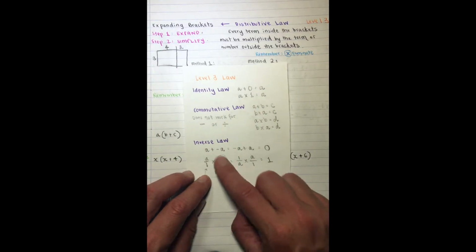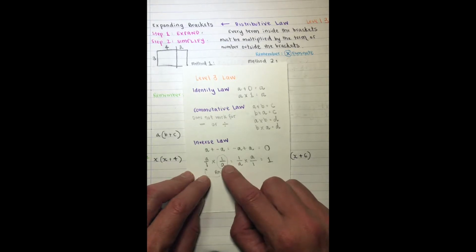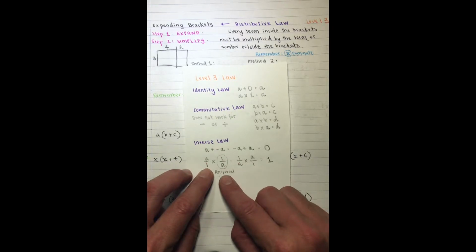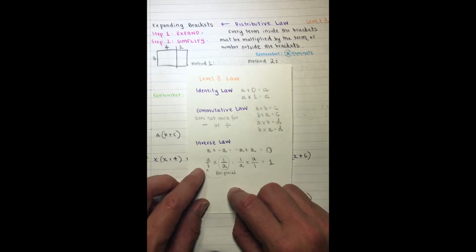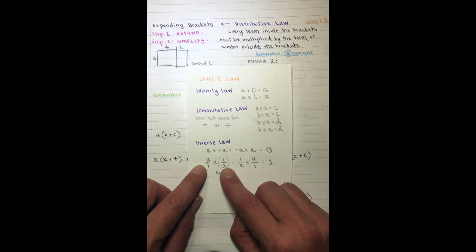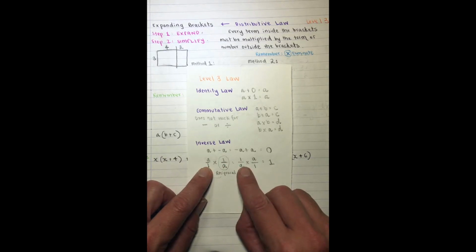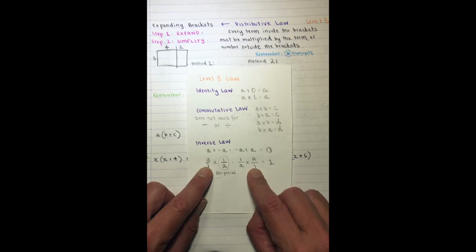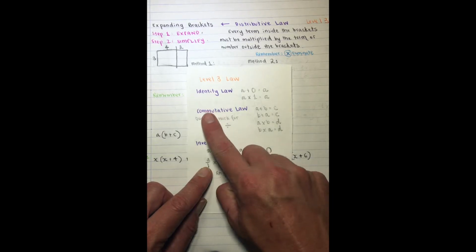Same deal when we're talking about multiplying a number by its reciprocal. Remember, if a number is a over 1, its reciprocal will be 1 over a. Let's use the example of 2. We know that 2 over 1, which is just 2, times 1 over 2, which is a half. So 2 times a half is the same as a half times 2, and in both instances it's the same sum, thanks to commutative law.